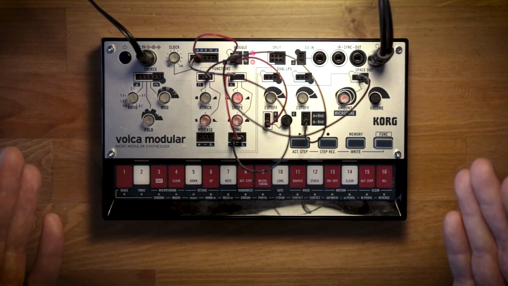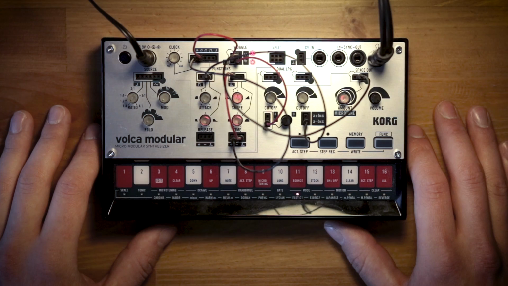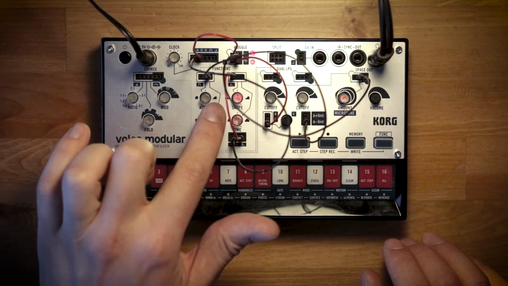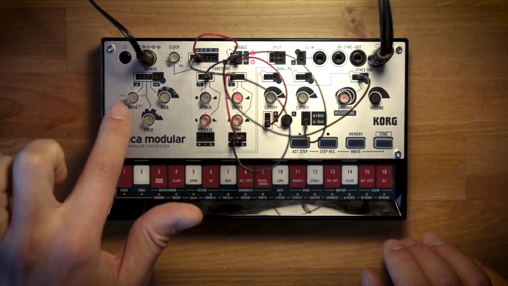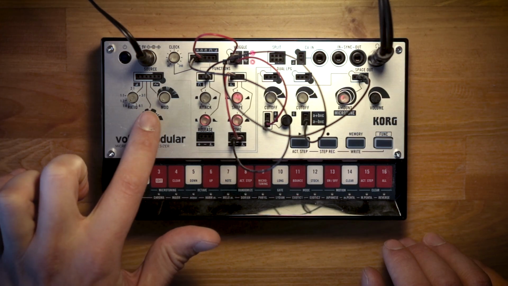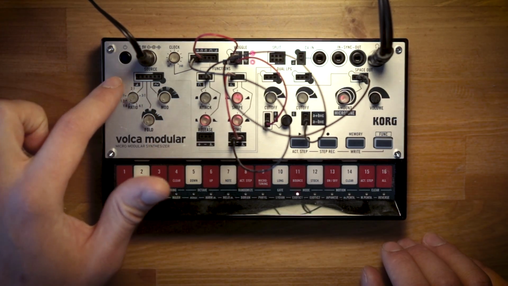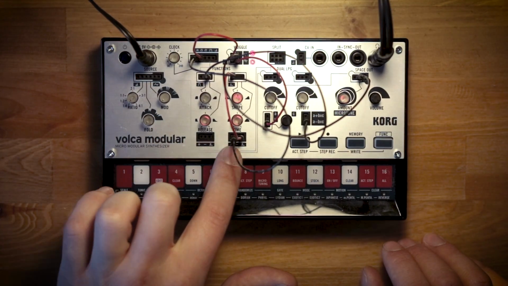So that's this patch of the week patch for Volca Modular. I encourage you to try using the woggle to modulate things like the ratio, the wave folder, and even the pitch of the oscillators, as well as other aspects of the functions.